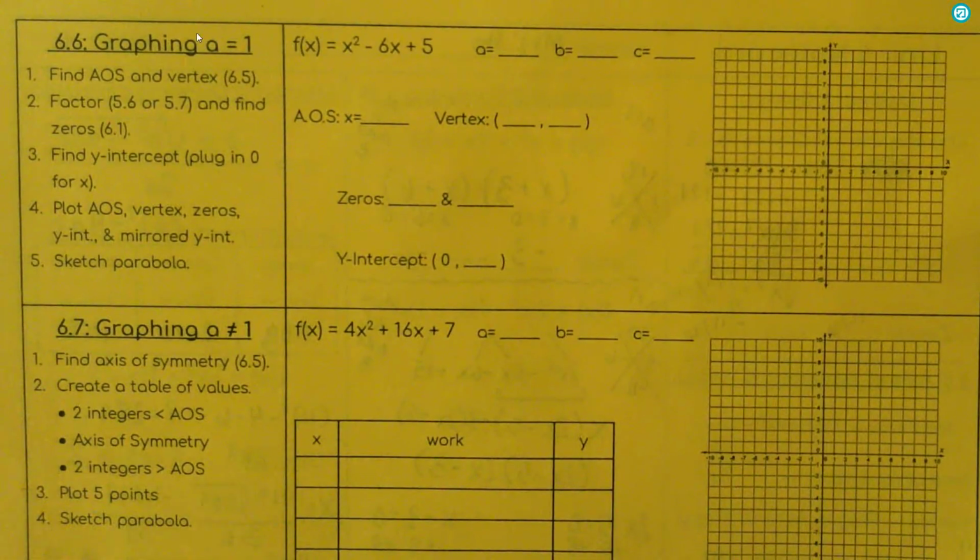The last two things are our big sections of graphing, and it's organized horizontally just because that's the way it fit the best. So in 6.6, we graphed by finding the axis of symmetry, vertex, zeros, and y-intercept. In 6.7, we did the little thing with the table. So let's work on this.